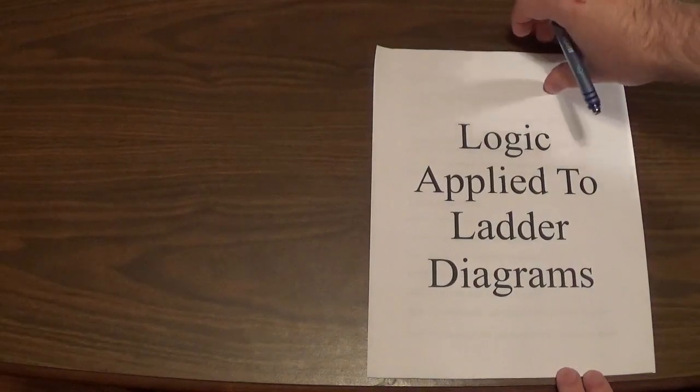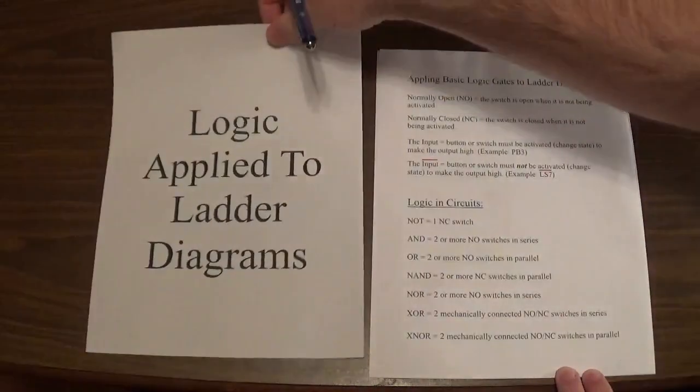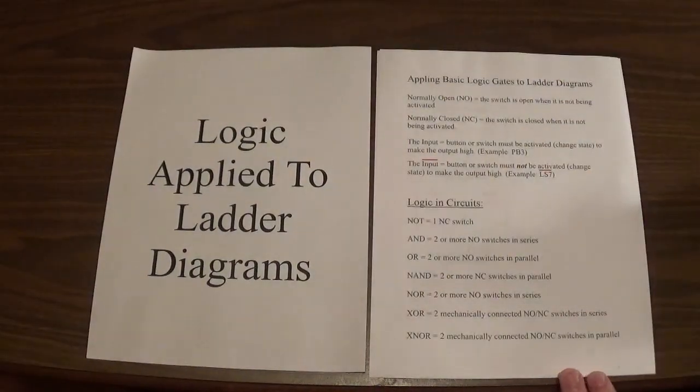Okay, so before we get into looking at the diagrams, we're going to look at a little bit of background before we jump into that. If you don't have an extensive background in motor control circuits, this kind of gives you a little bit of introduction into that before we look at the actual diagrams.